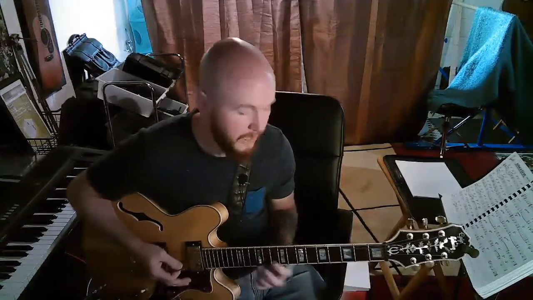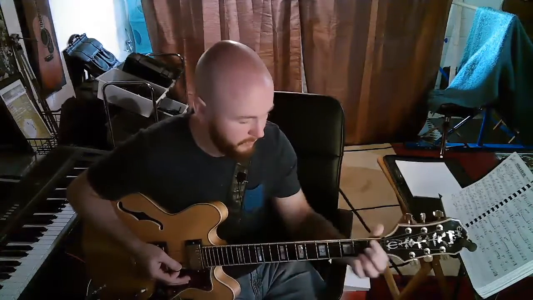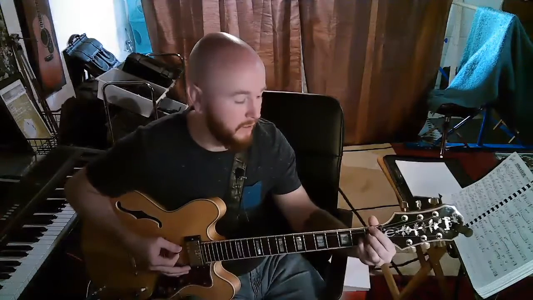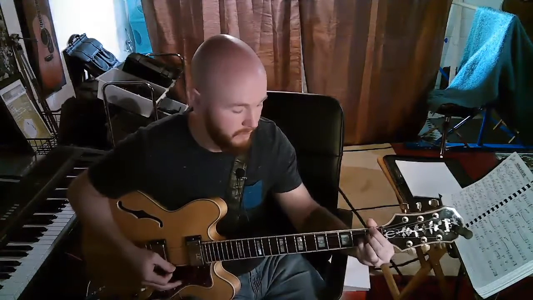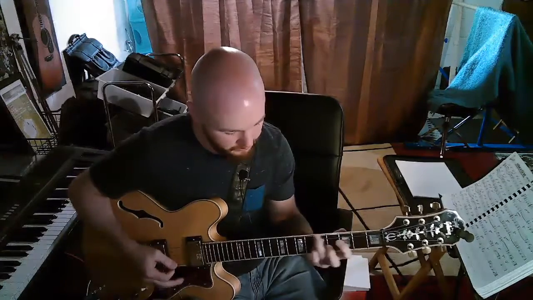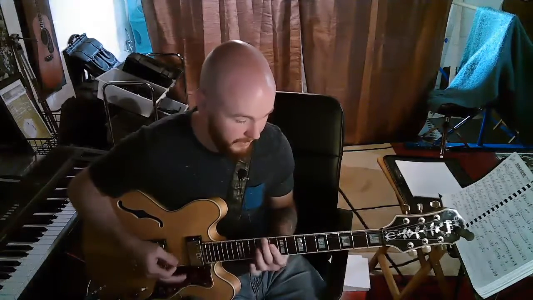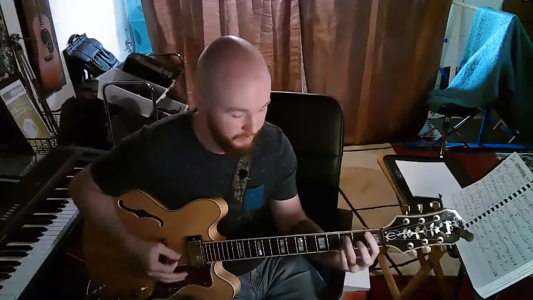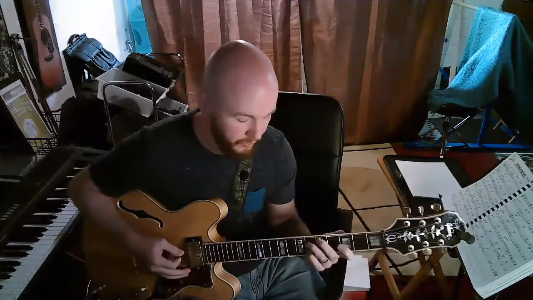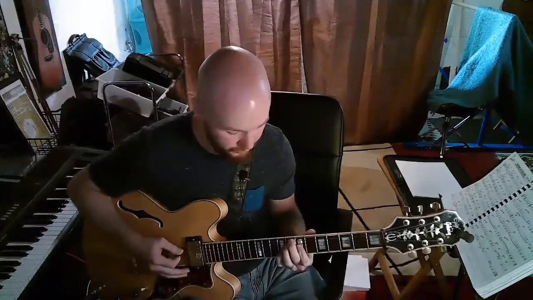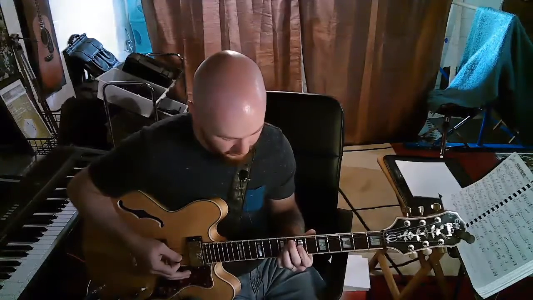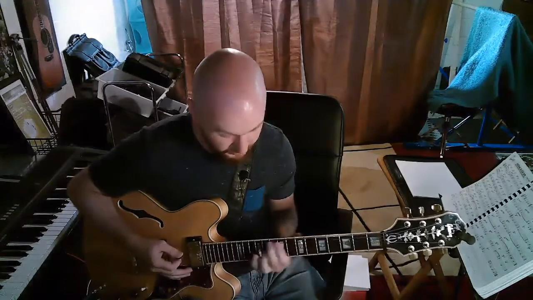Okay, so as always, let's see if we can run all the way back through these and see if we remember them. So we've got root on the 6th string, F7, root position, first inversion, second inversion, third inversion, and now we'll go root position, root on the 5th string for our B flat 7, and then first inversion, and then second inversion, and then third inversion was here.